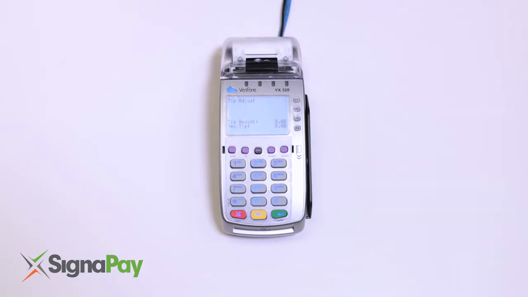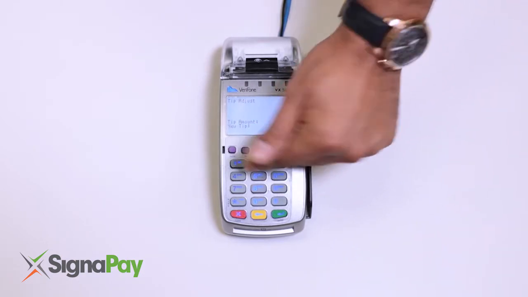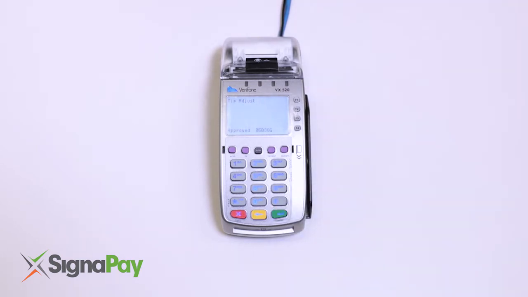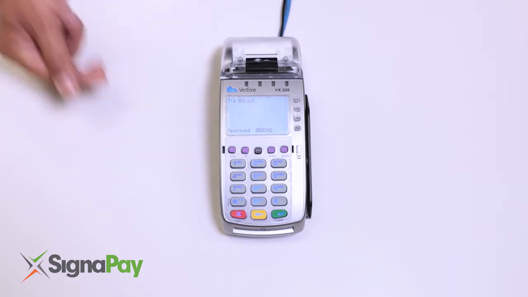You enter your tip amount and press enter, and that has added your tip. From here, you press the red cancel key back to the main screen.